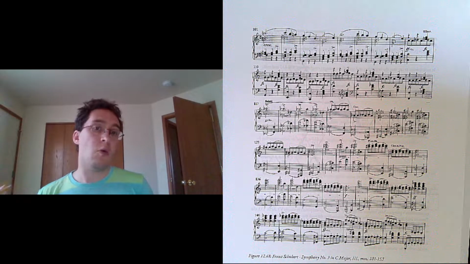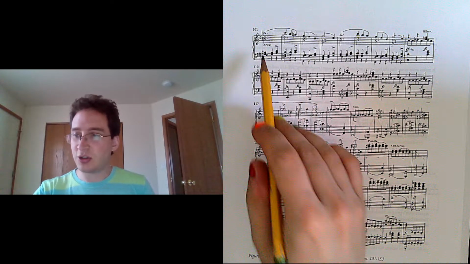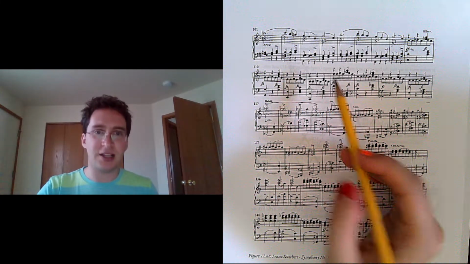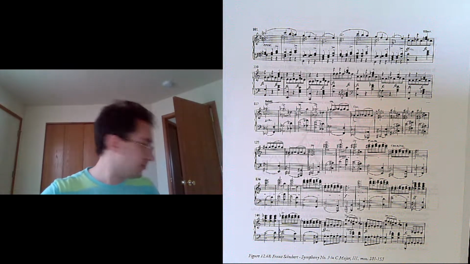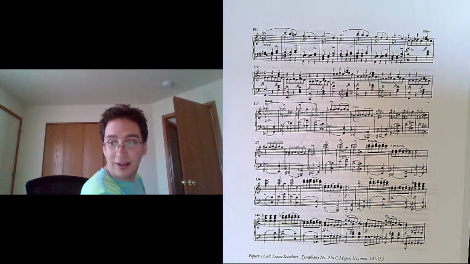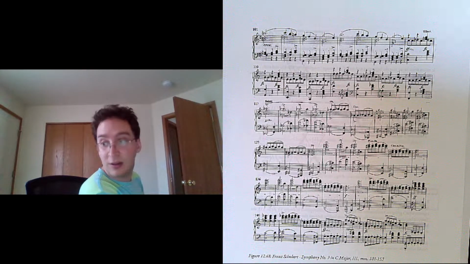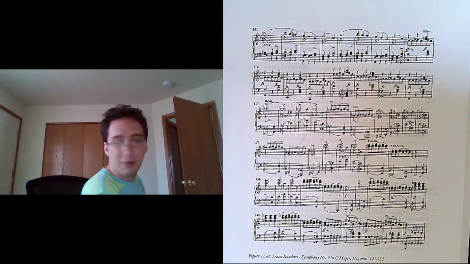So, what is going on here? Measures 101 through 112, pretty straightforward. We start off with G7 going to C. So that's just 5, 7 to 1 in C major.